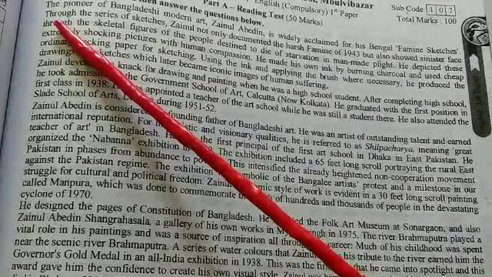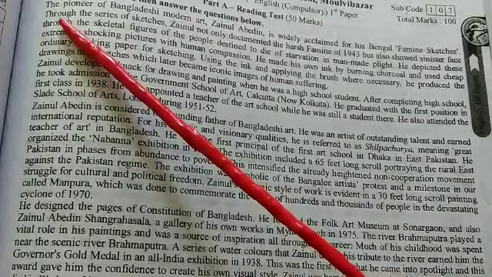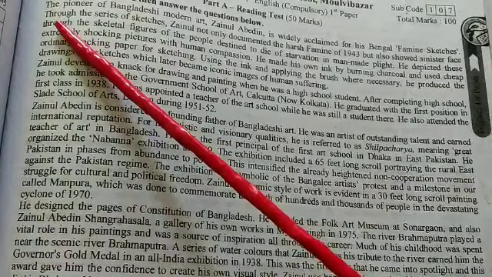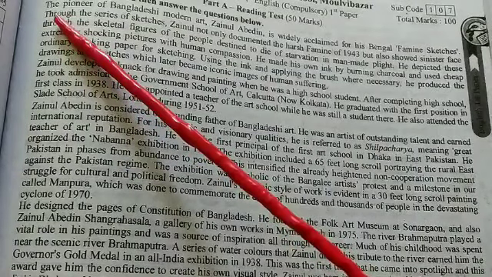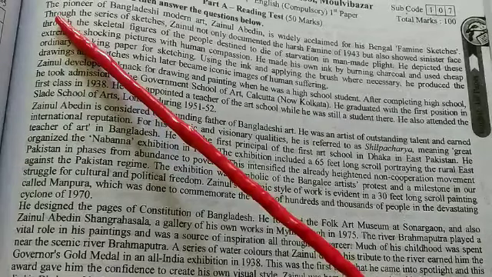You all know that before lockdown we could not finish 3 units. They were units 6, 7 and 8. Among these 3 units, unit 7 and 8 are very important. So today I will take a class on unit 7 lecture lesson 1. This lesson is about our eminent artist Zainul Abidin.